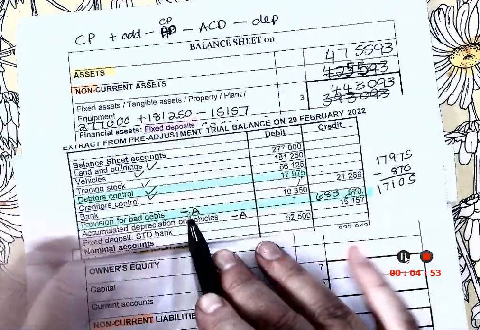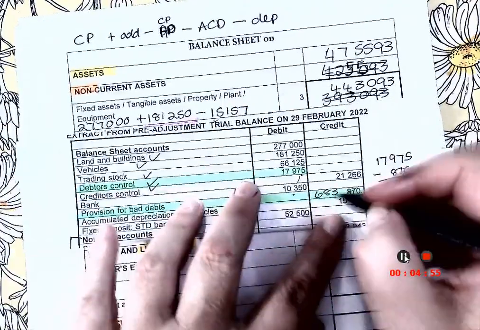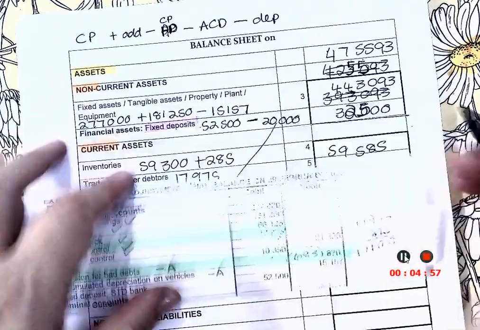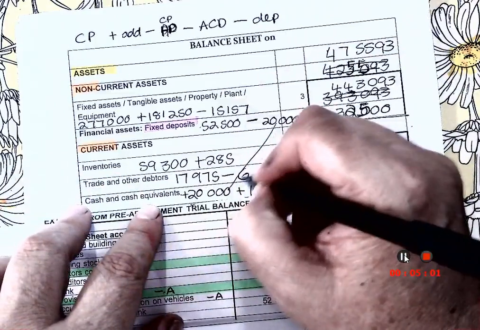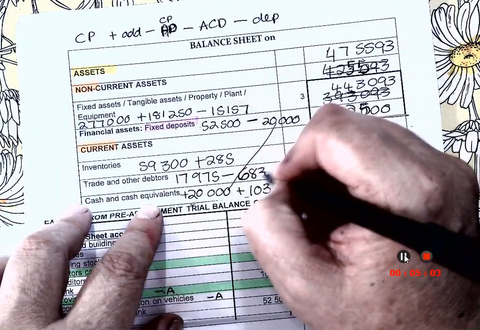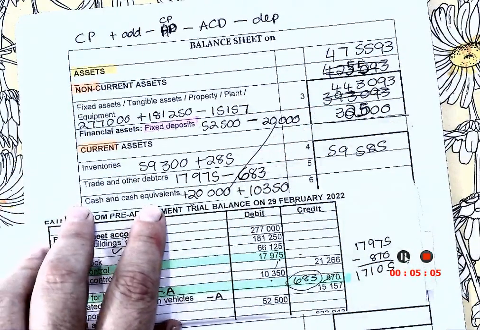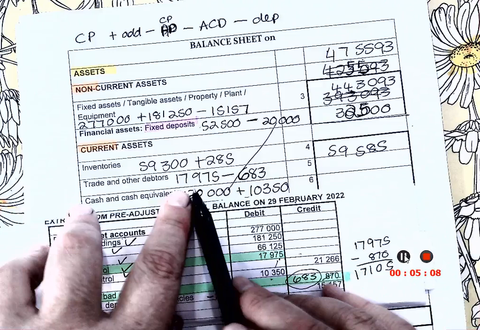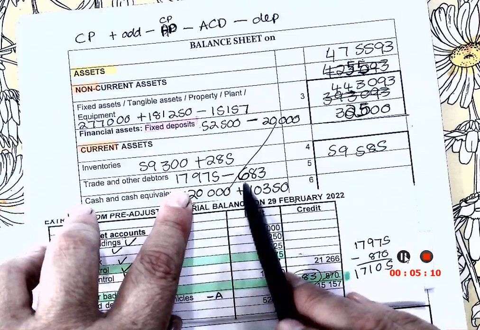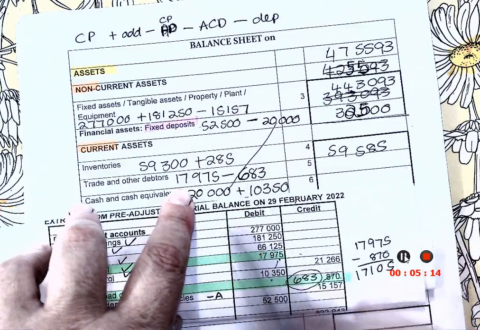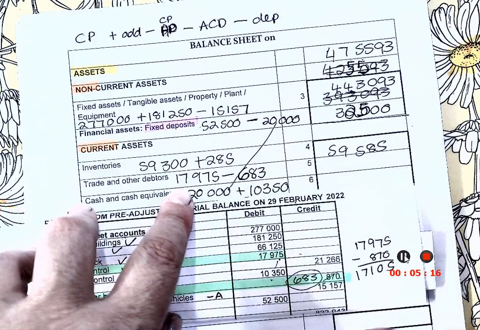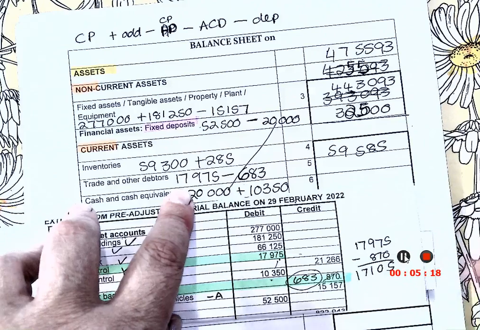Then I see provision for bad debts, and I'm going to take the new one, 683, and I'm going to subtract it because it makes the value of my debtors less. Right. I know my debtors is 79, but I am planning to receive 683 not. I am planning not to receive it.